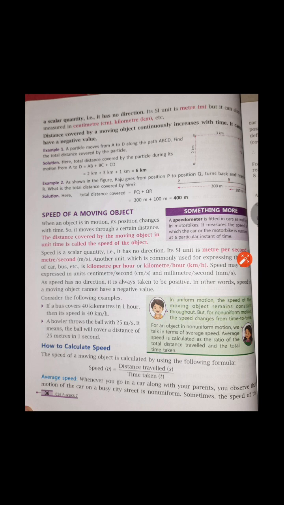Example, like a bus is traveling at a speed of 60 km per hour. So a moving object's speed cannot be negative. Next is how to calculate the speed. Speed is equal to distance traveled by the time taken, or v equal to s by t. Here v is the speed, s is the total distance that is covered, and t is the time taken. The speed of a car may not remain the same at all times. If that is the case, then we have to calculate the average speed, and the formula for calculating average speed is total distance traveled by total time taken.